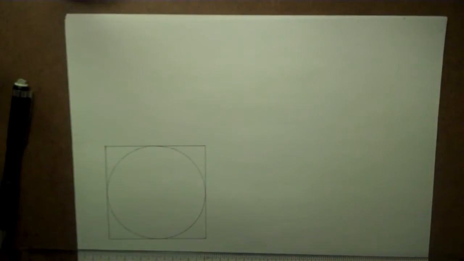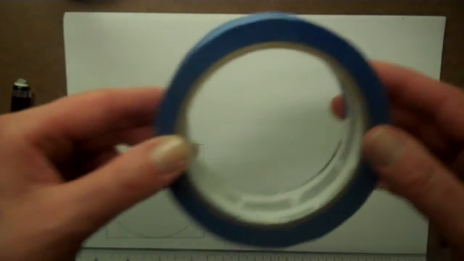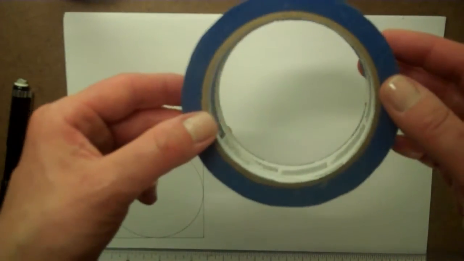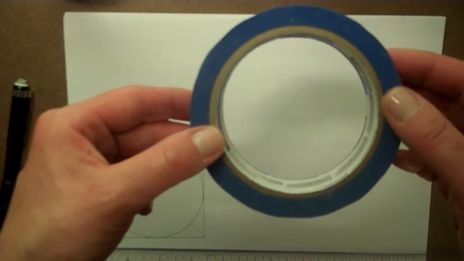In this video, I'm going to show how to create a circle in one-point perspective. And drawn on my paper, you can see just a regular circle, the way we normally think of a circle. I can use this roll of tape to demonstrate what a circle looks like when it's in perspective.